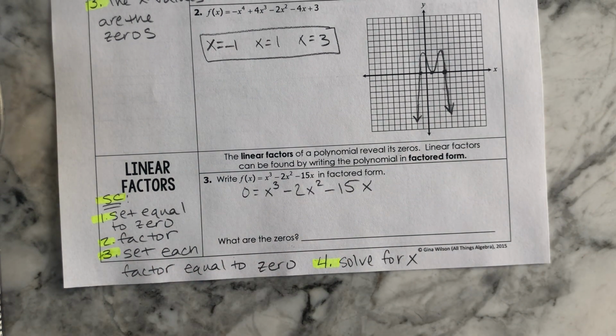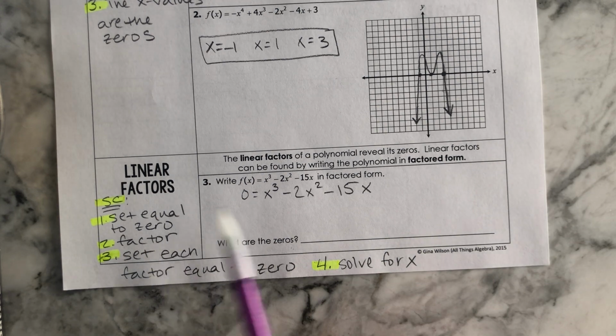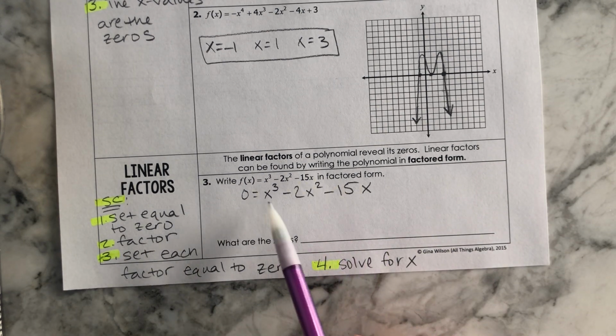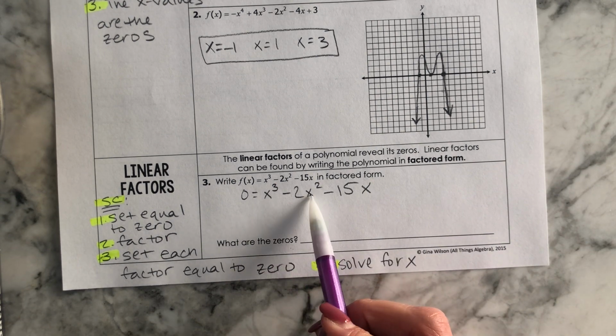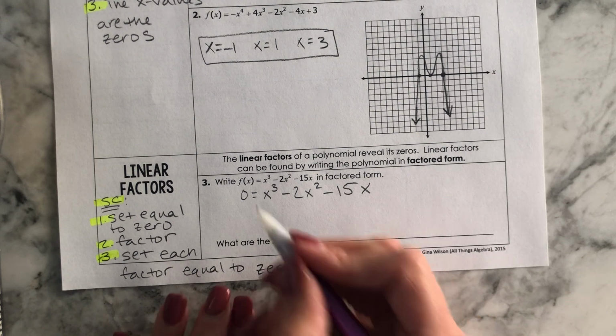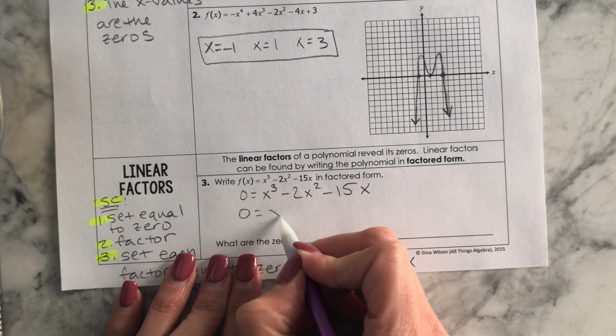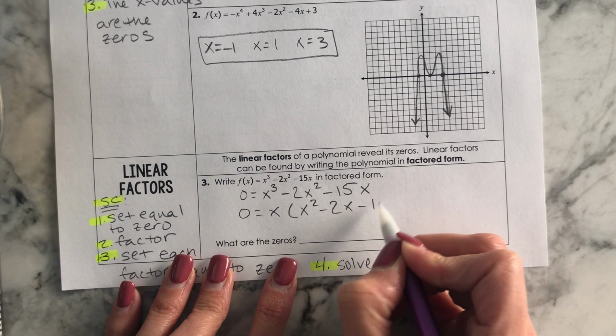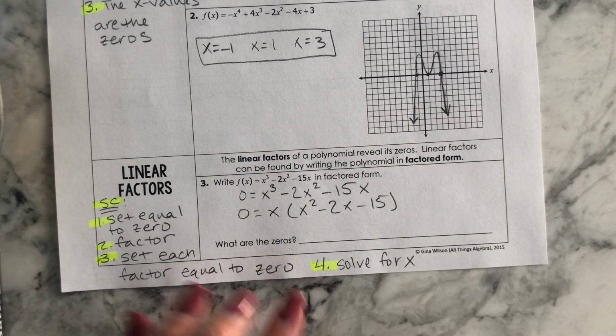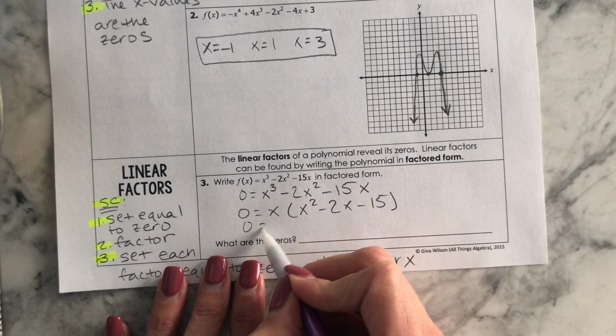So to solve for x, you have to factor it. So I'm going to first look for a GCF. What is the greatest common factor of this polynomial? And it's x. They all have the x in common. So I'm going to factor out an x first. Divide everything by x.